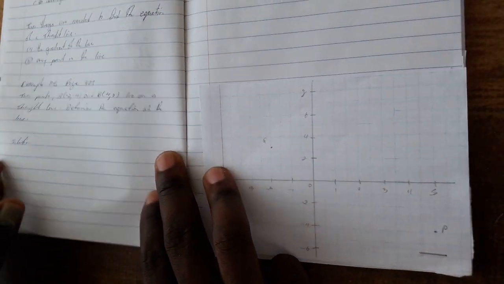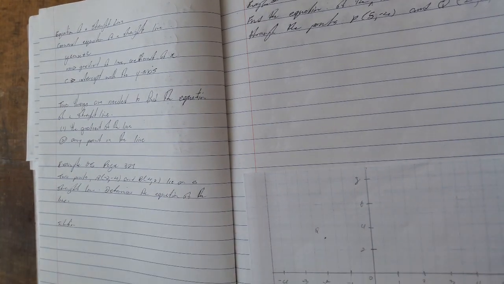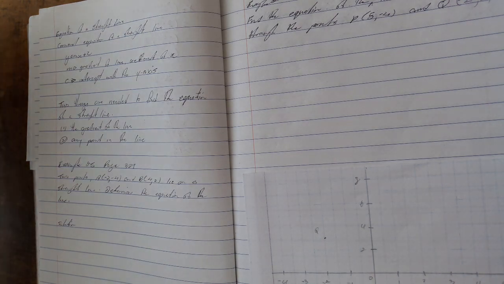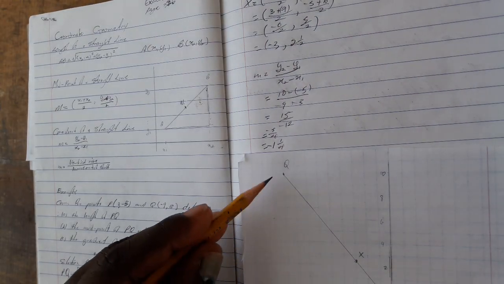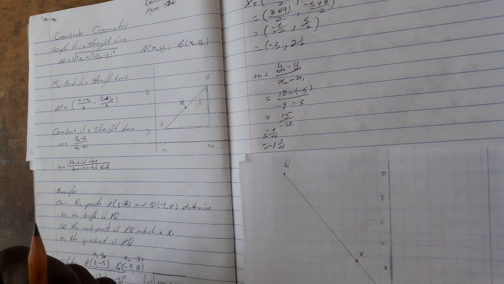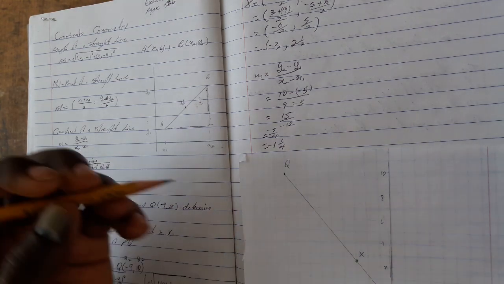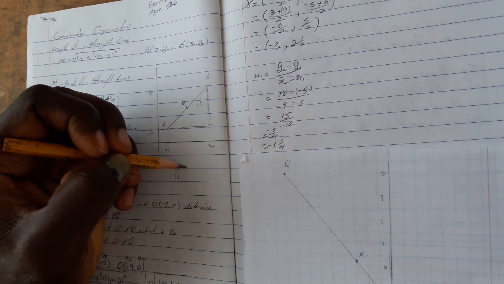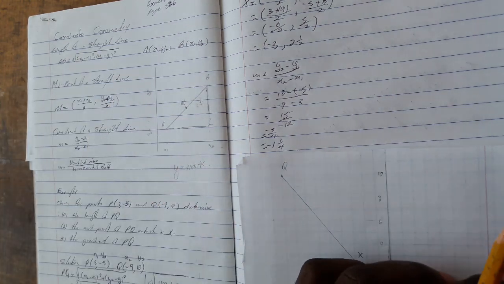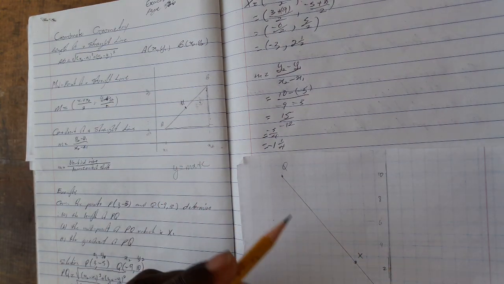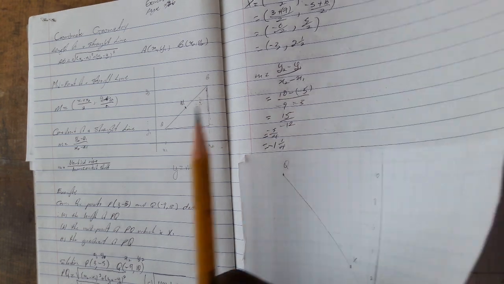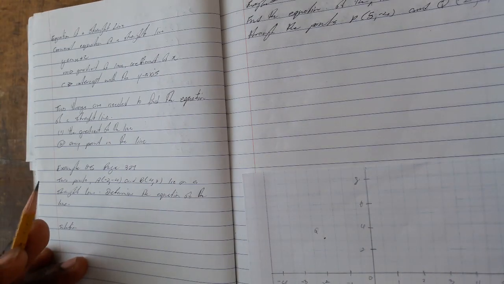Next, we look at the equation of a straight line. So those 2 points, this line here can be represented in algebra as an equation, y equal mx plus c. So you can even go back after we finish this video and try to find the equation of this line.